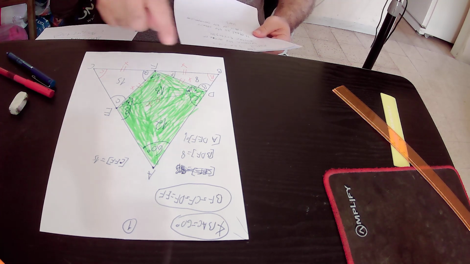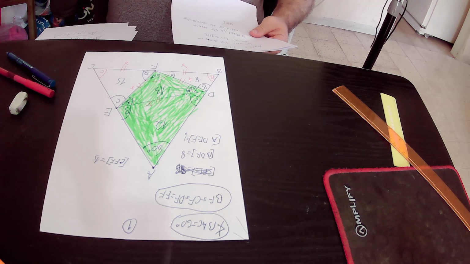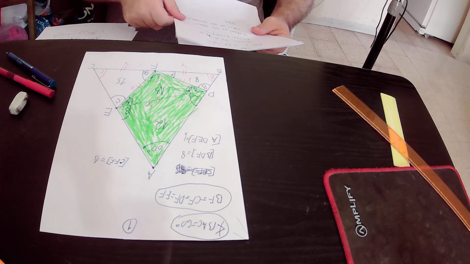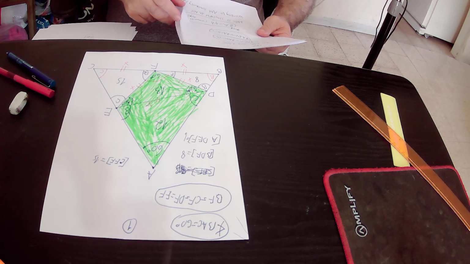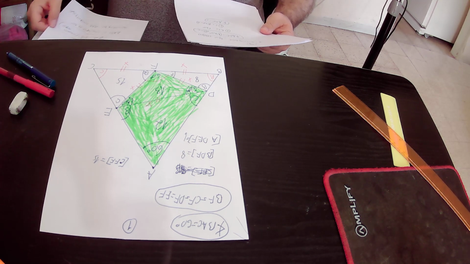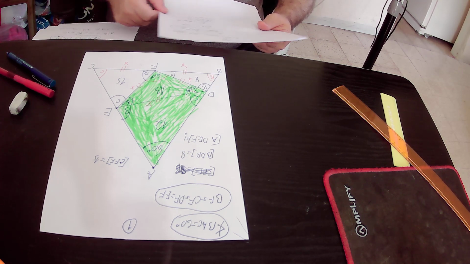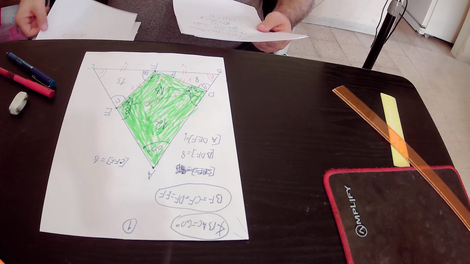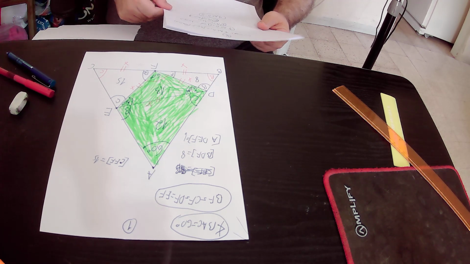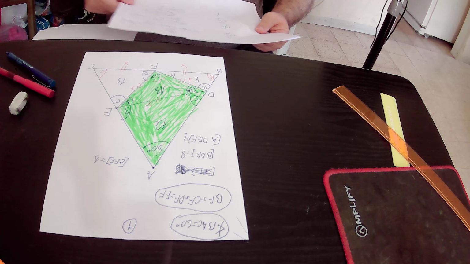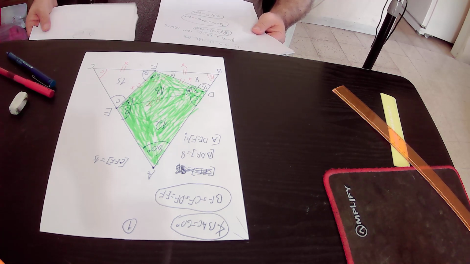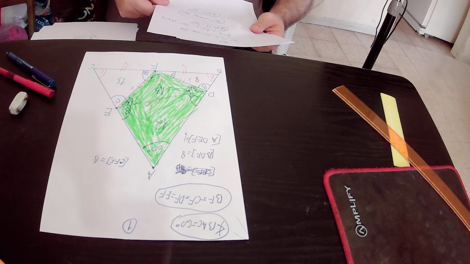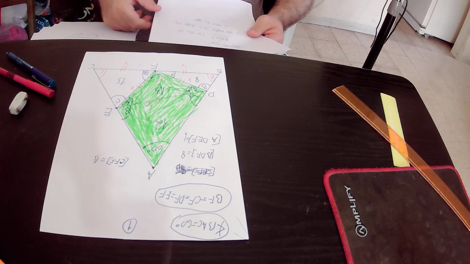So 60 degrees plus B plus C equals 180 degrees, and if we subtract 60 degrees, we get that B plus C equals 120 degrees. So equation number 1 states that B plus C equals 120 degrees.